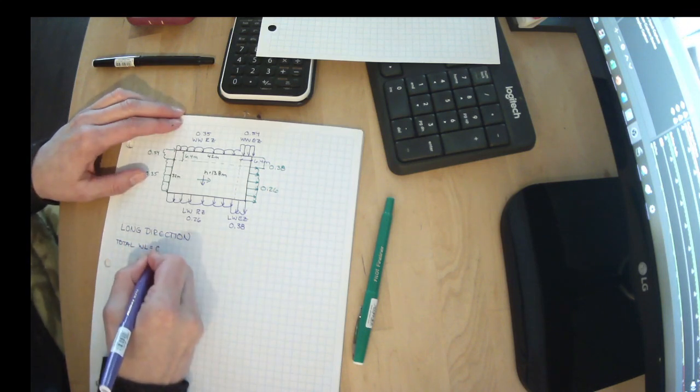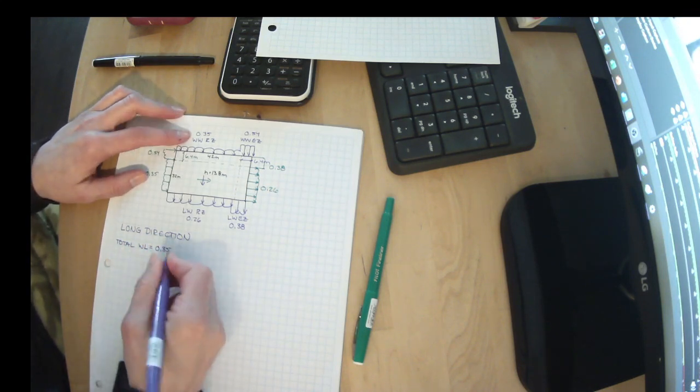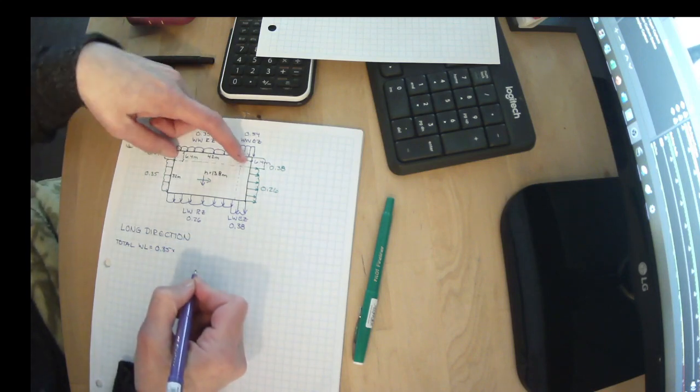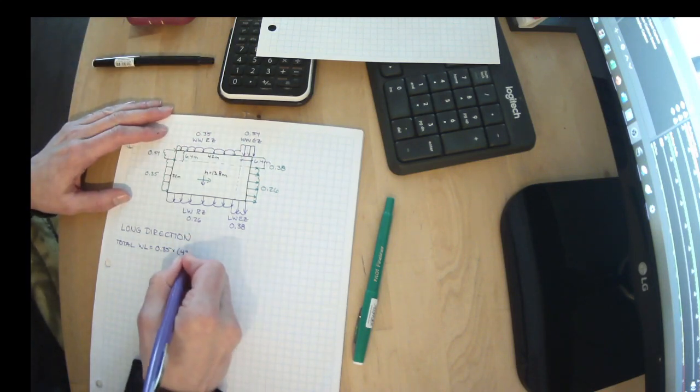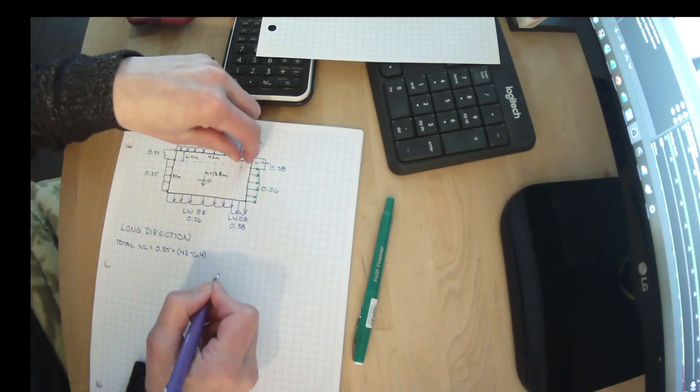We've got 0.35 kPa times 42 meters minus 6.4 meters, because that's that distance there.